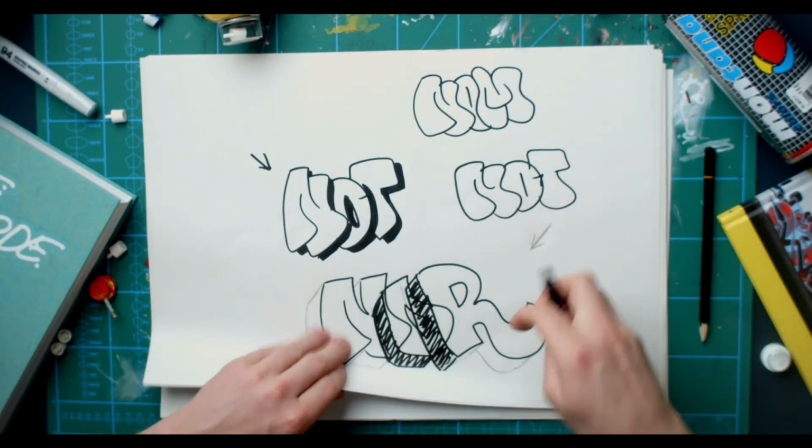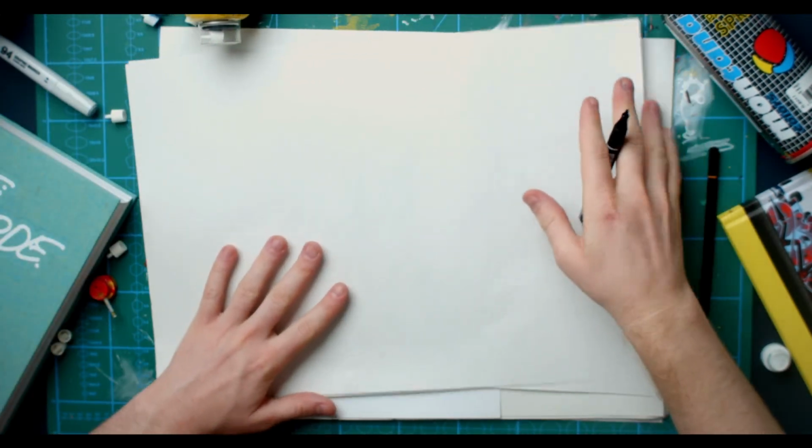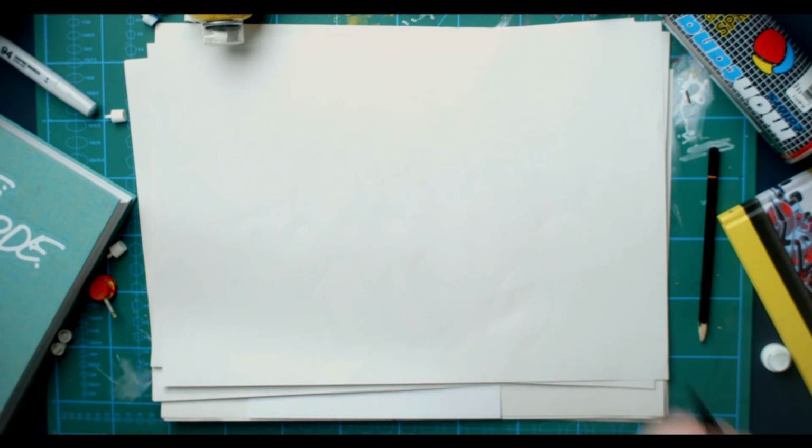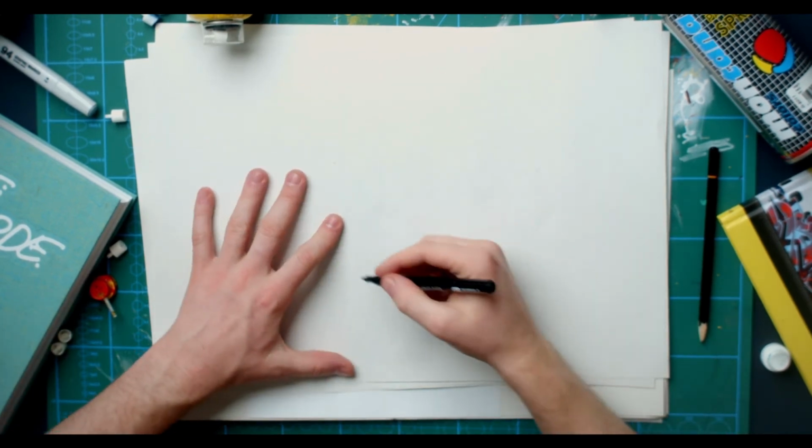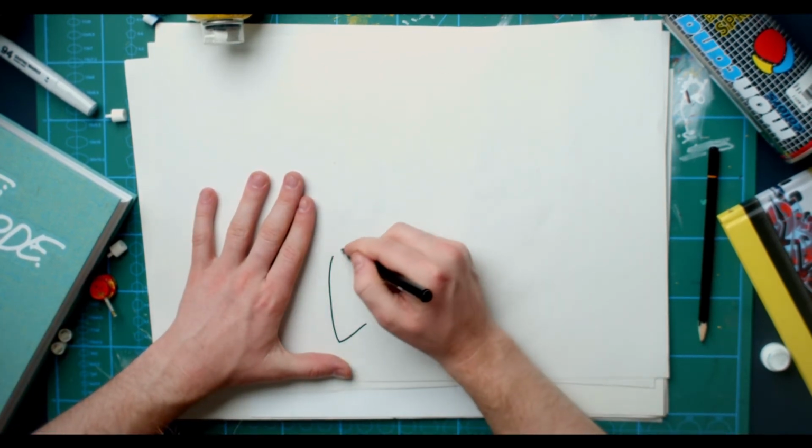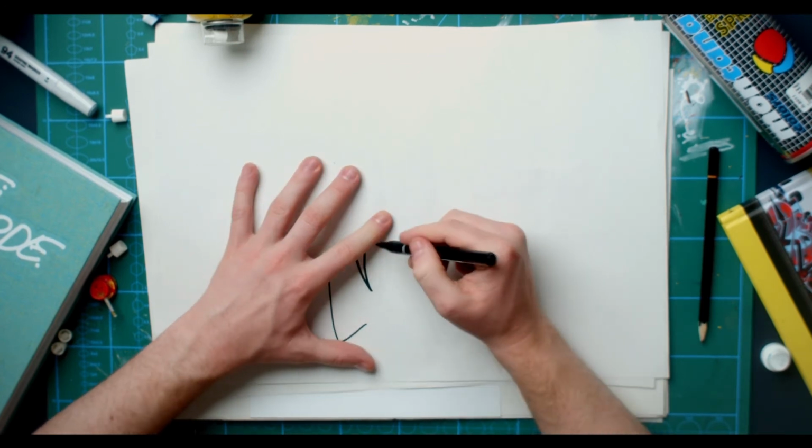So if I were to do this one correctly again, I'll show you in a way where it's maybe easier to understand. You have to treat the entire piece as if it was one layer. Now I'll just show you what I mean with that.